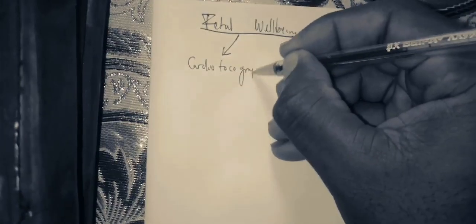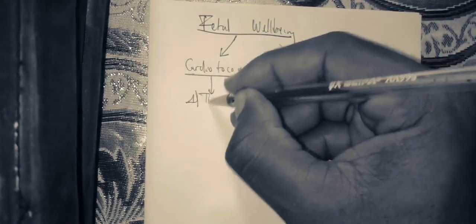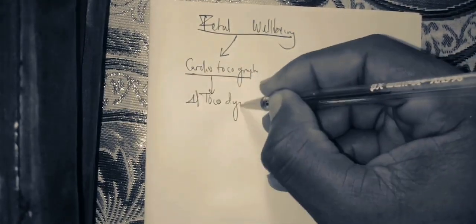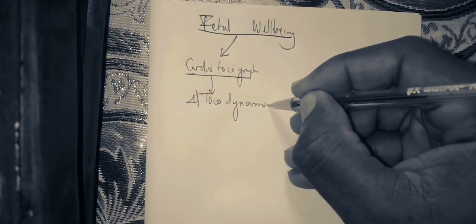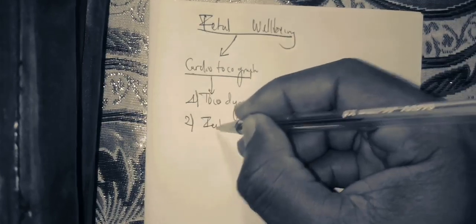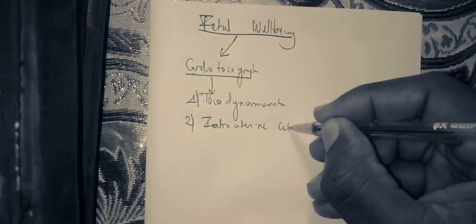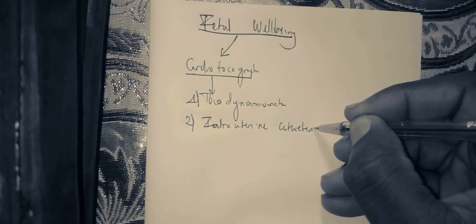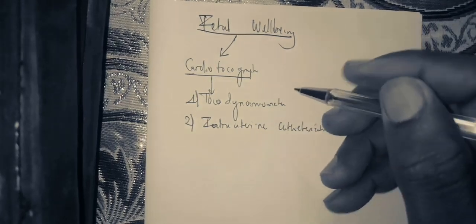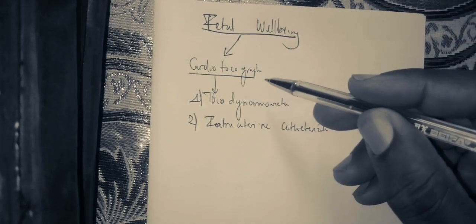cardiotocograph. Is it clear? For the cardiotocograph, we use machines called the tocodynamometer, or we use intrauterine catheterization to visualize it. Is it clear? So we use tocodynamometer or intrauterine catheterization to measure these cardiotocographs.